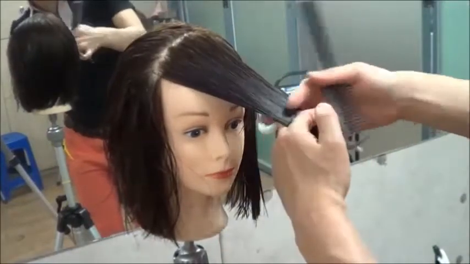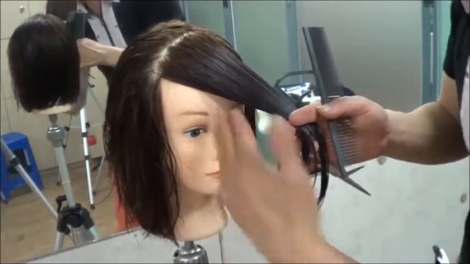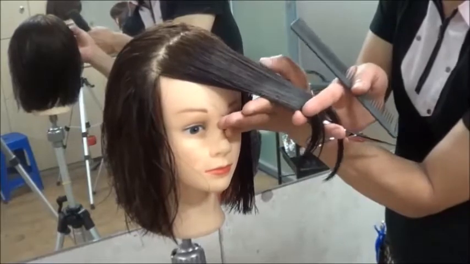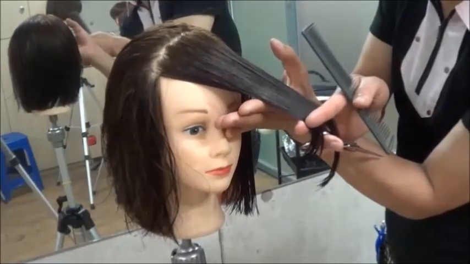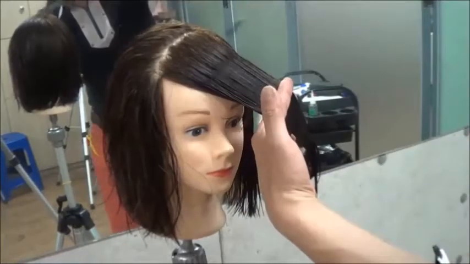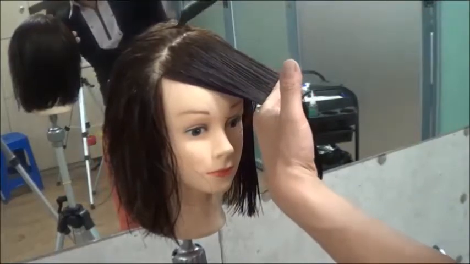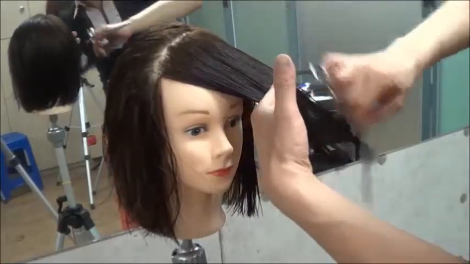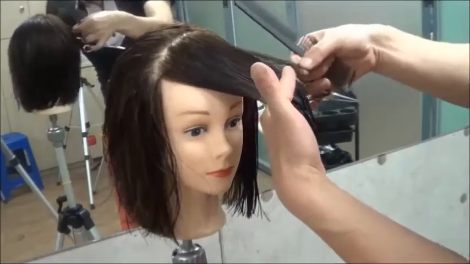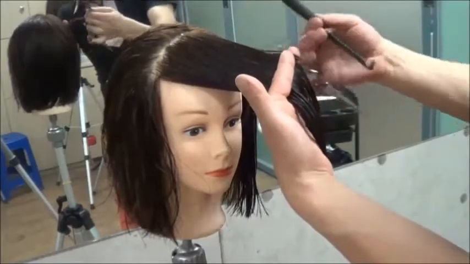This time, like this, three fingers. This time we have four fingers, a little layered, texture. This angle is a diagonal section, and with this angle, four finger position of distance. And then check the guideline here. The guideline is very important.